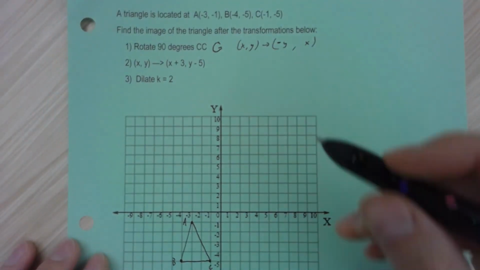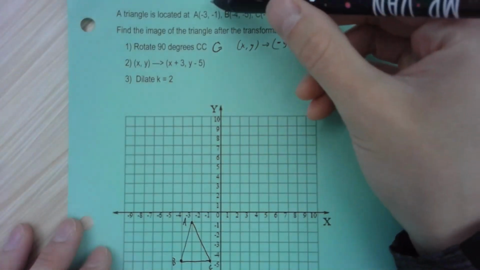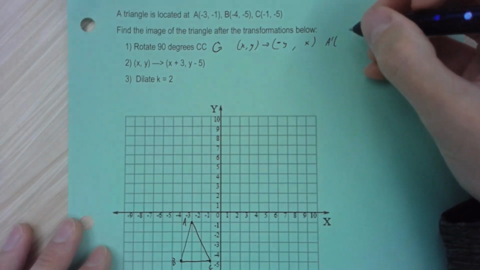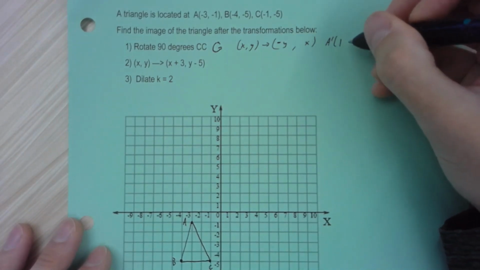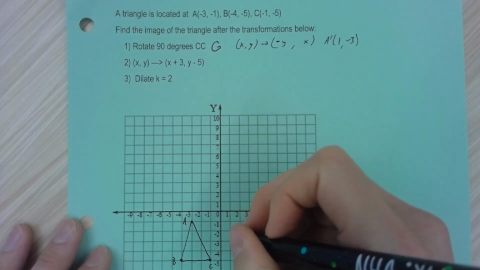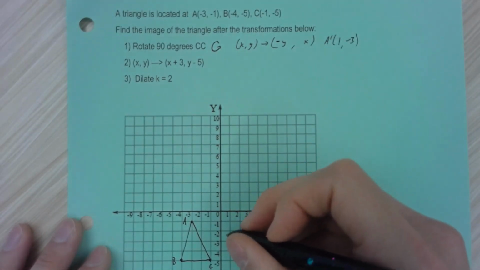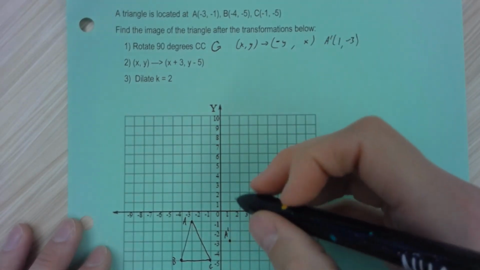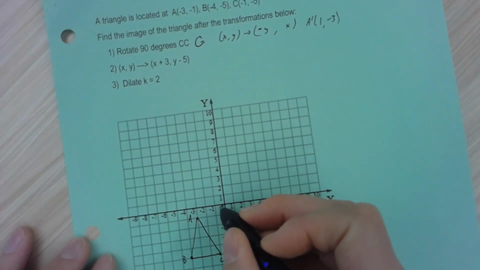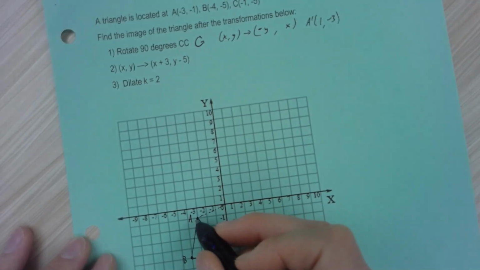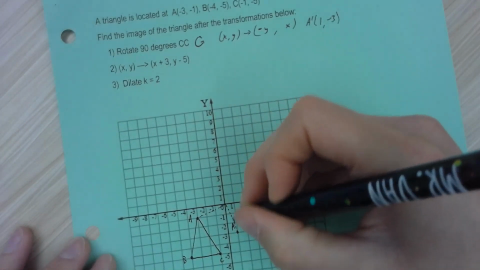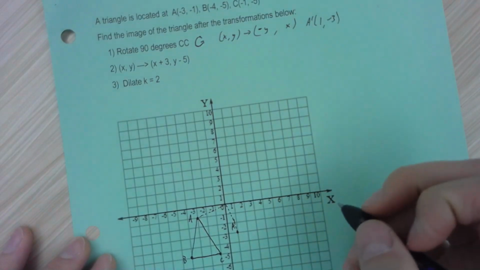Okay, so this was at -3, -1. So now A prime is going to be at a +1, -3. Okay? +1, -3 for this A prime. Now remember, we can check to see if it's in the right spot by connecting the pre-image to the point of rotation and connecting the image with the point of rotation, and those should form a right angle.